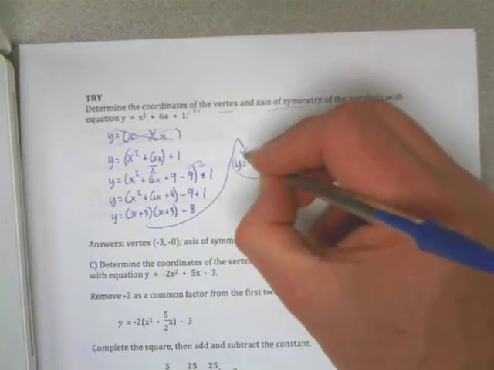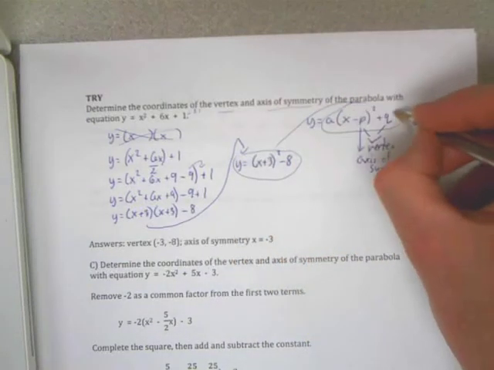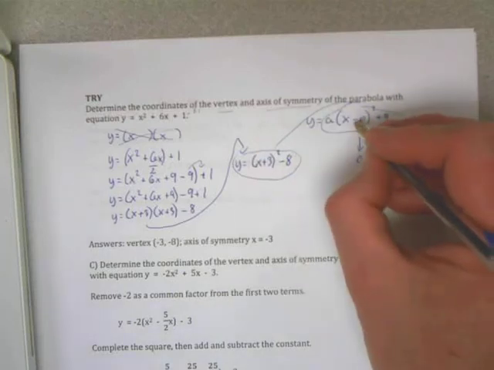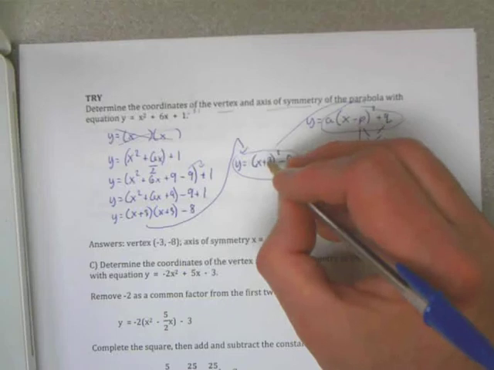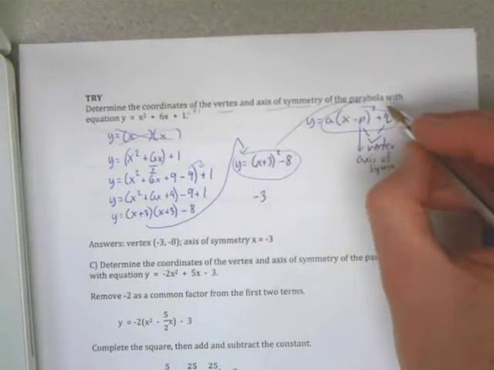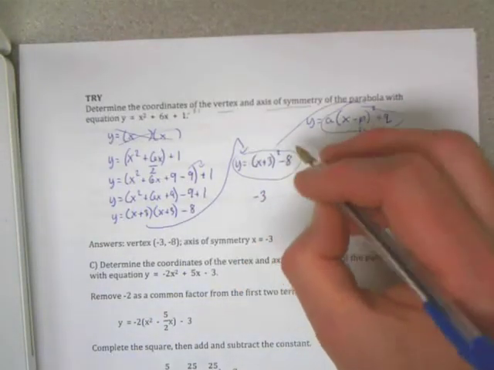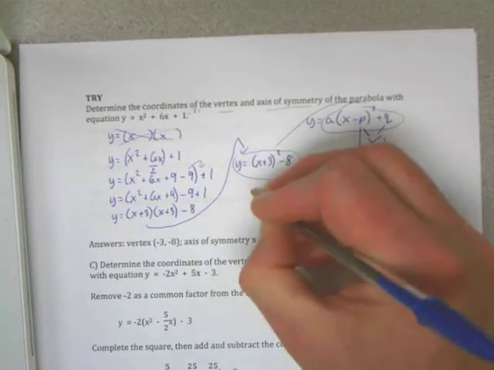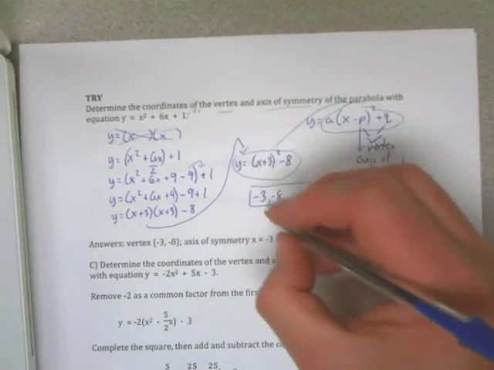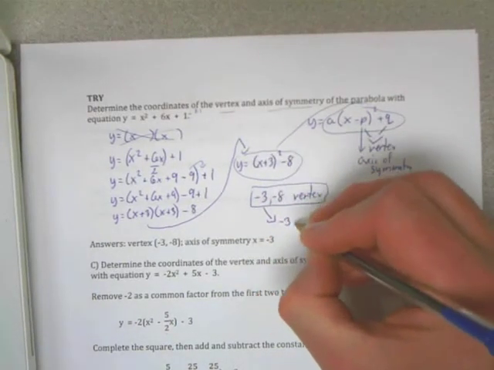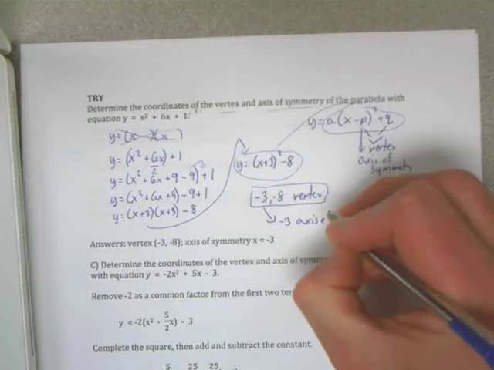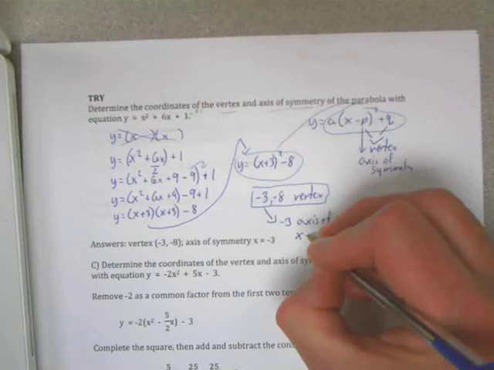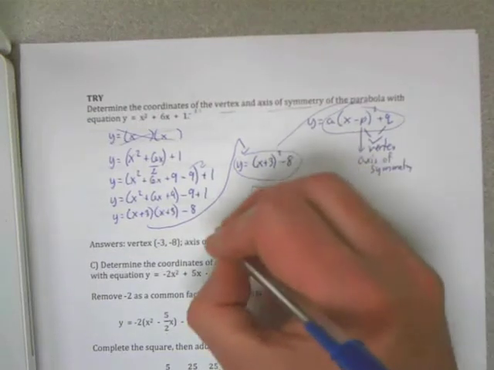This looks like that, which tells me that for minus p to go to plus 3, that's got to be negative 3. And for plus q to go to minus something, it's got to be negative 8. So there's my vertex. We also said that the x is my axis of symmetry, so negative 3 is my axis of symmetry. It should be written as x is equal to negative 3. These answers are the same as that.